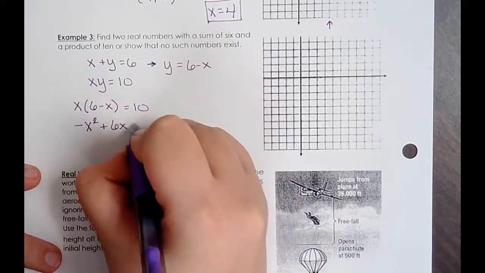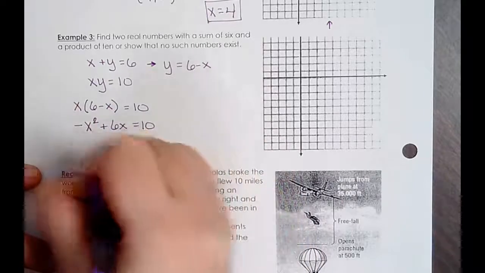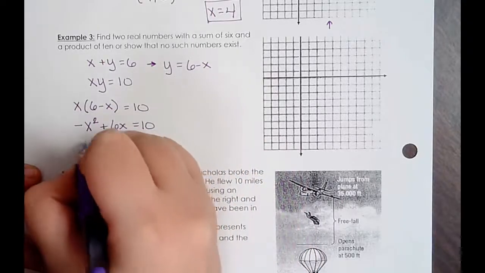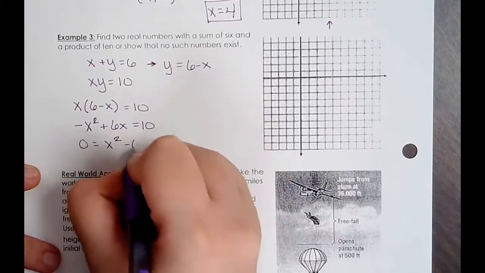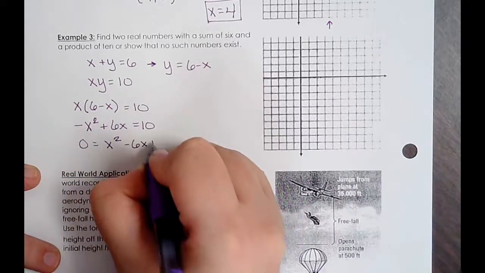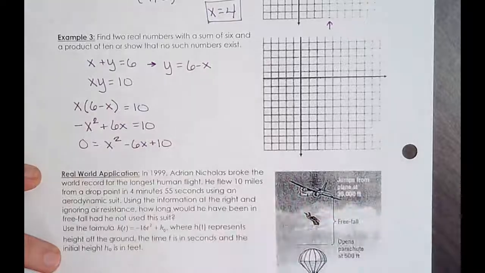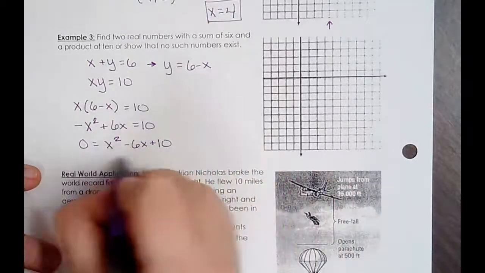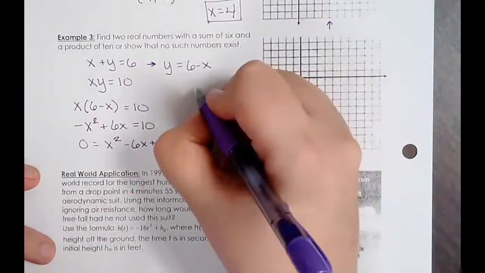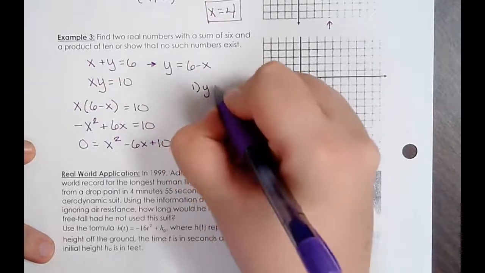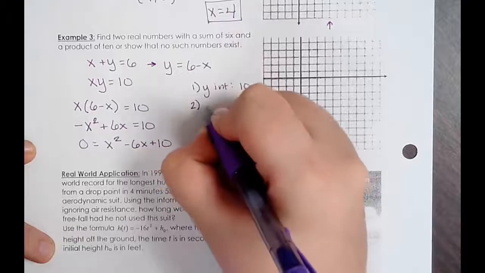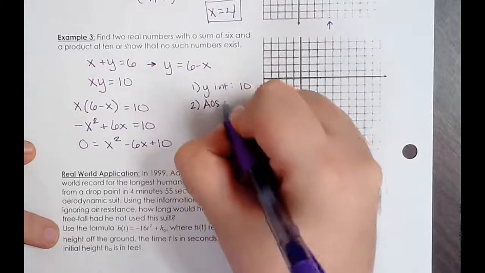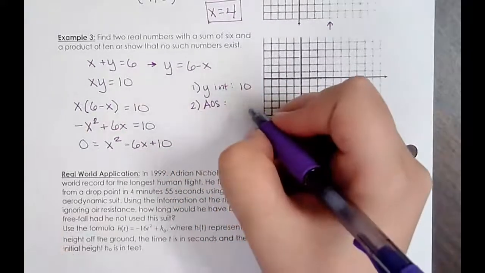It's at 10. Find my axis of symmetry. It is at 6 over 2, which is at 3. Find my vertex, which is at 3, something, whatever that something happens to be. 3, it looks like? Yeah.